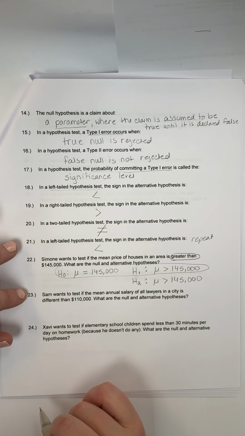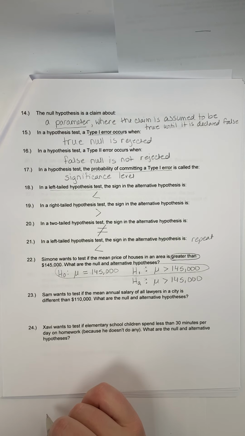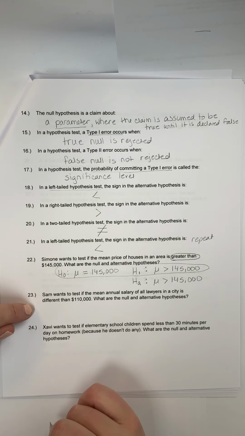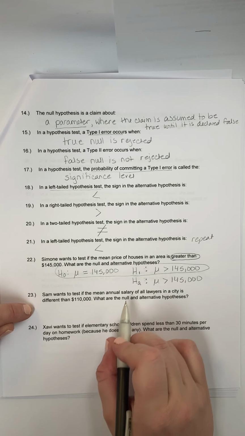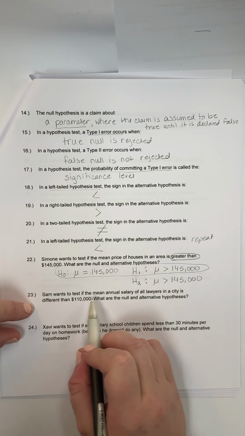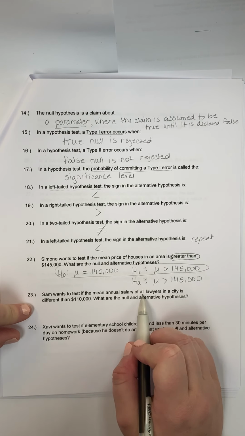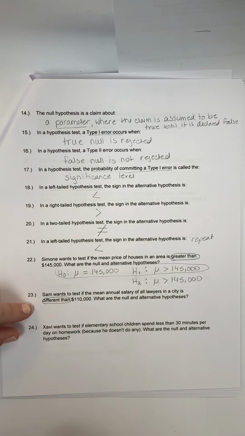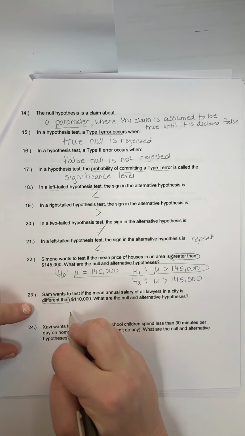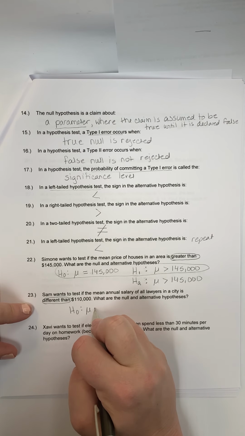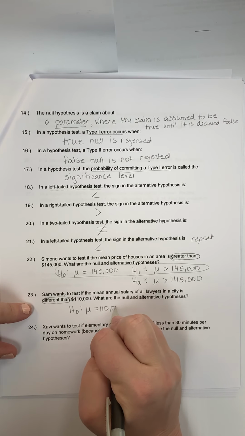All right. Sam has decided he wants to be a successful lawyer. He's trying to move to a new city. He wants to know the annual salary. So he wants to test if the mean annual salary of all lawyers in a city is different than 110,000. Null, and again, you could use mu or p, is equal to that number.